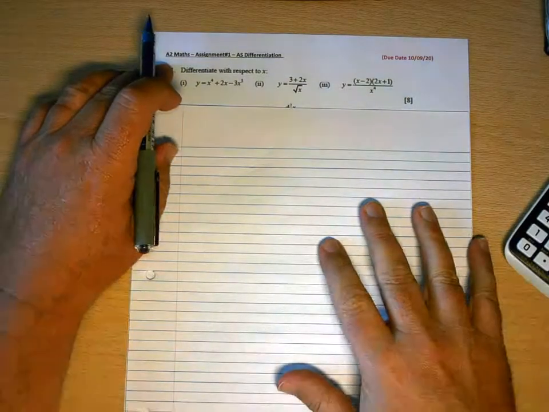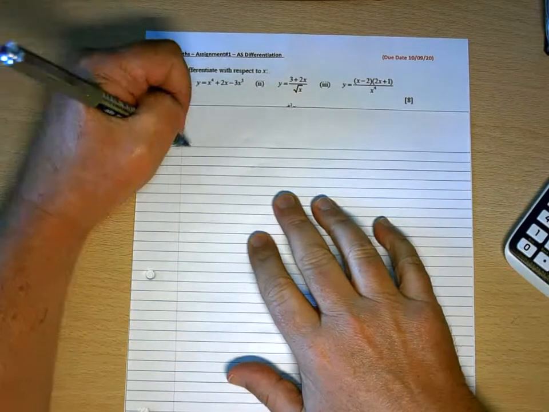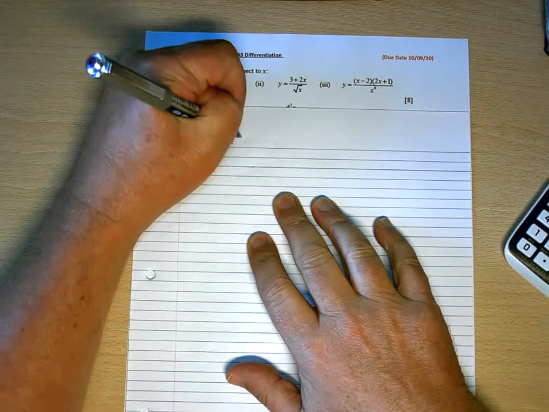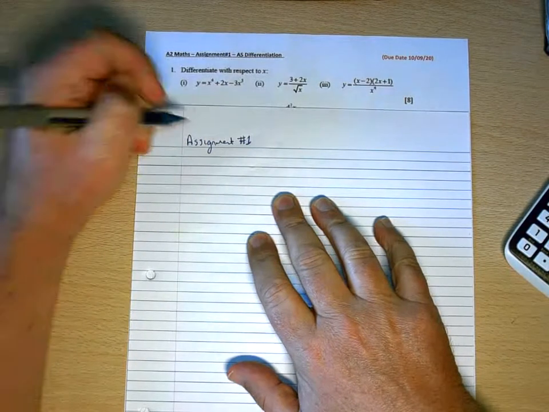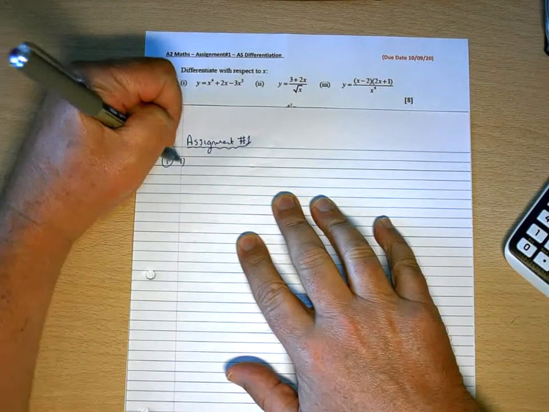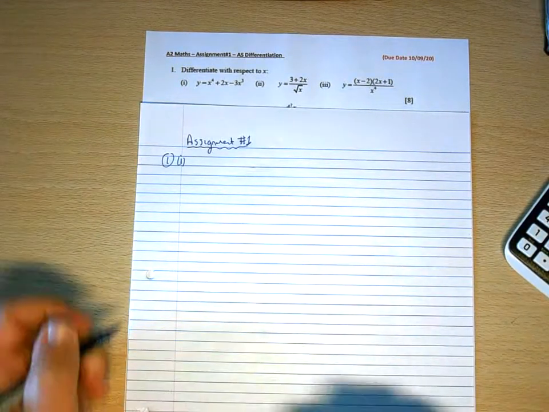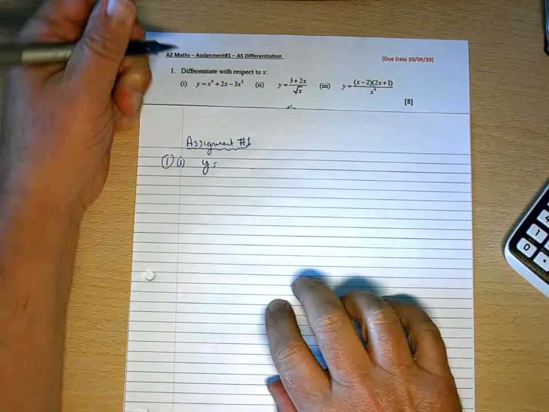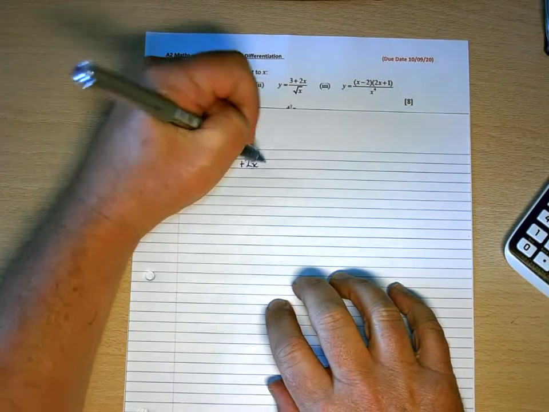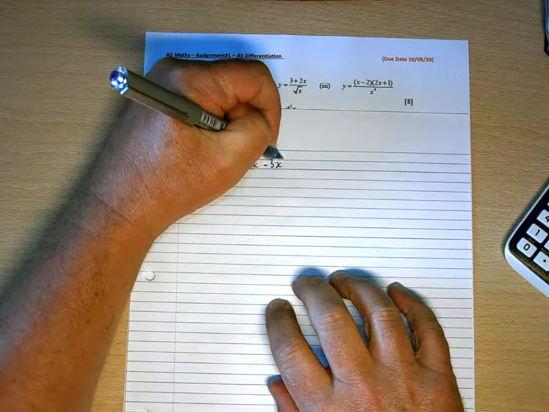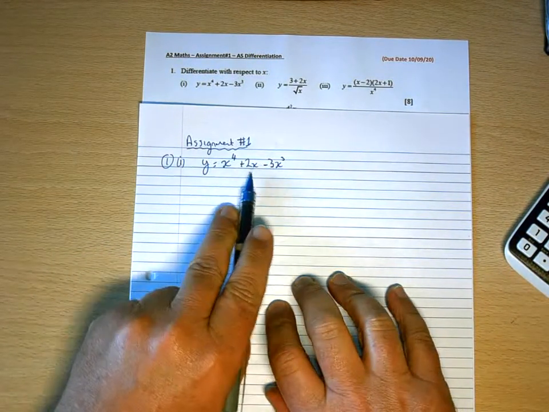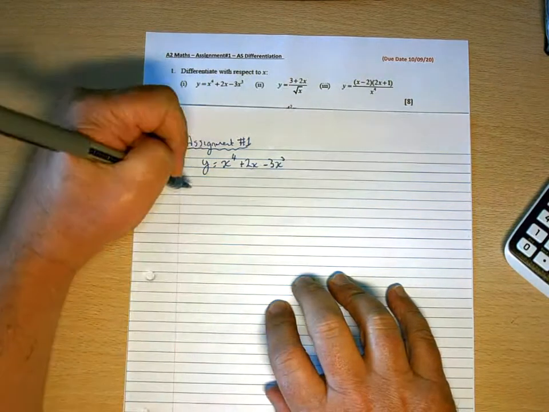Right, so AS differentiation. Question 1. So the first one is the most straightforward one. Each term is clearly separate from the others, so we can just work through differentiating each in turn.